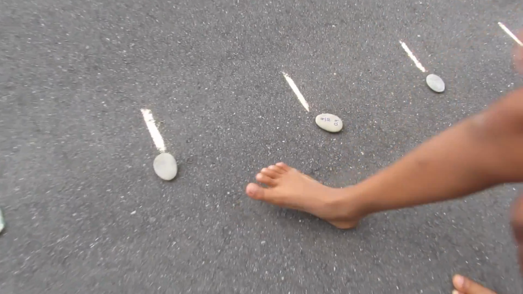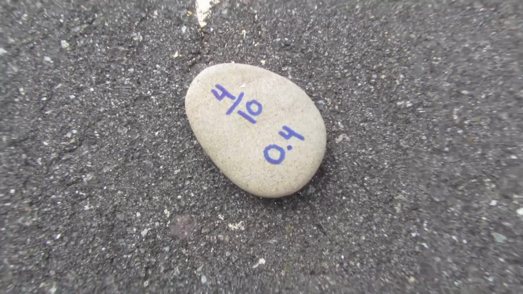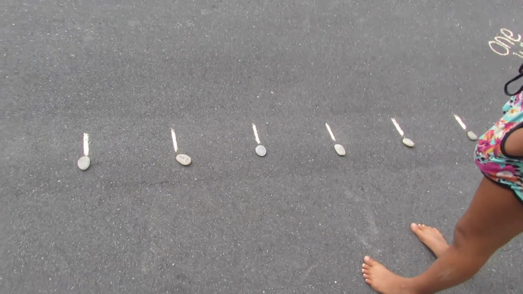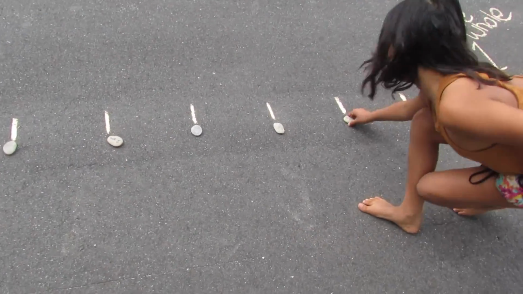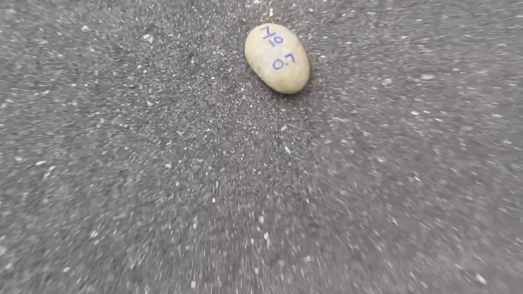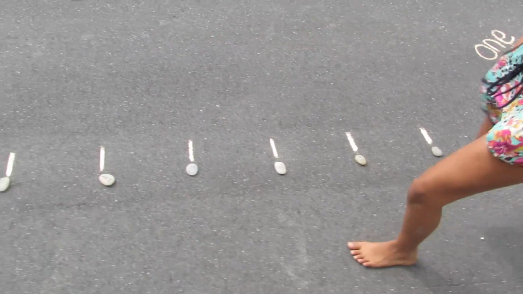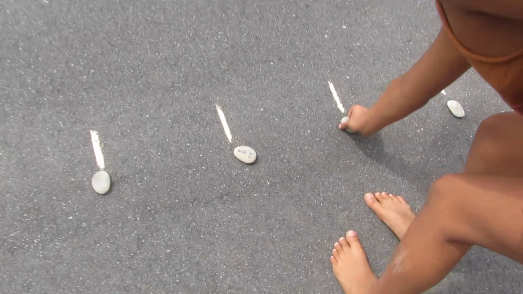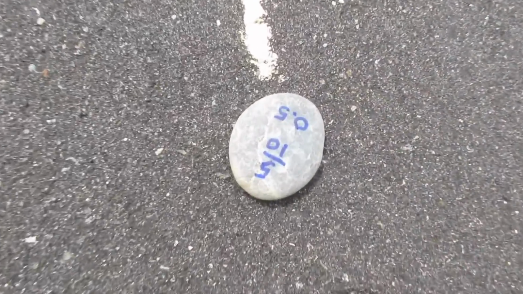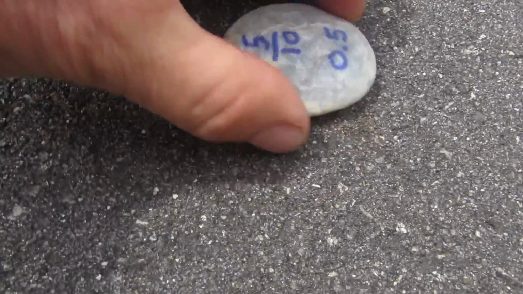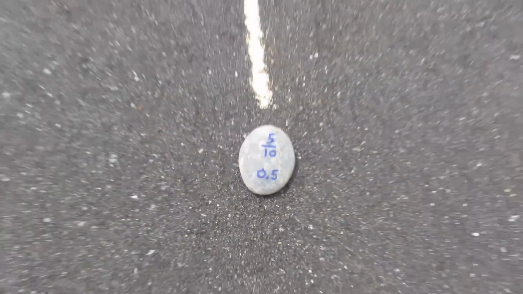Now she's going to find 4/10. And she has successfully done that. I'm going to ask her next to find 7/10. And again, successful. Let's find 5/10, which is the same exact thing as 1/2. So 5/10 or 0.5. We'll flip that over and make that look a little better.